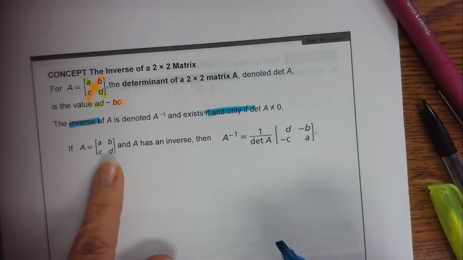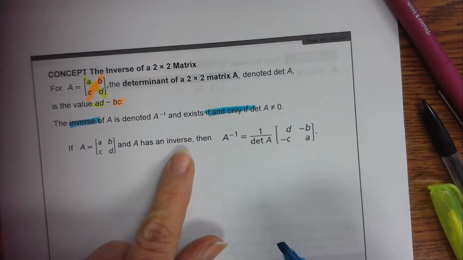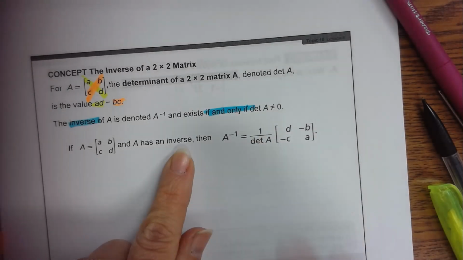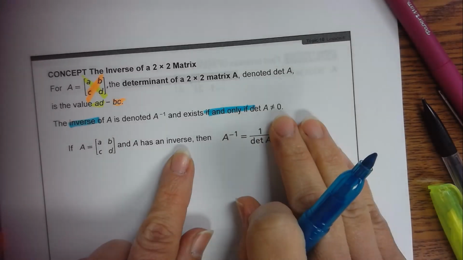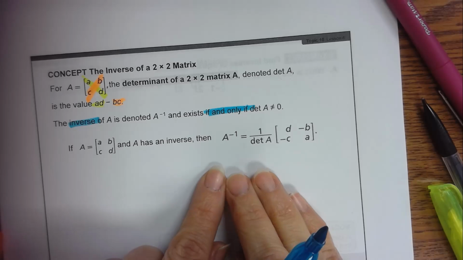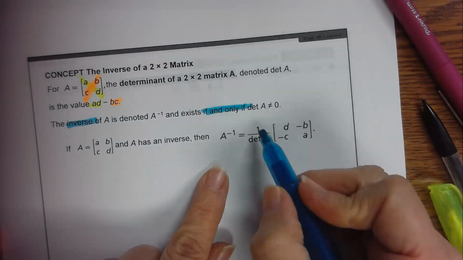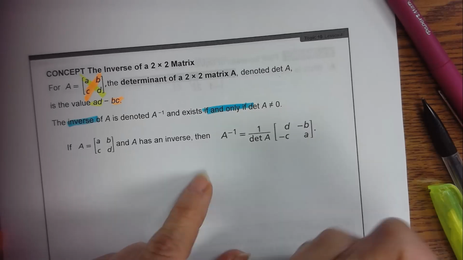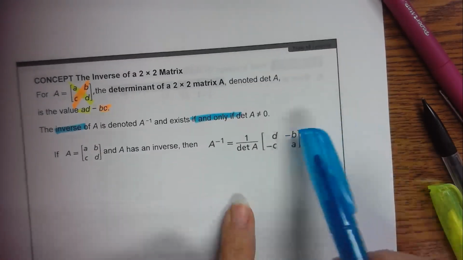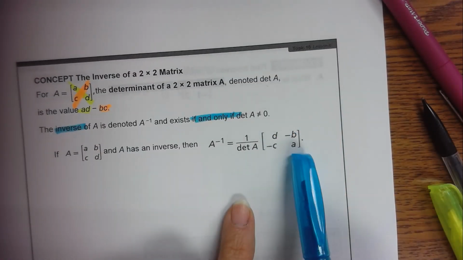So if A has an inverse, here's another way to calculate the inverse quickly. If I know the inverse exists because the determinant is not 0, then I can get my inverse this way, using 1 over the determinant and then D, negative B, negative C, and A.